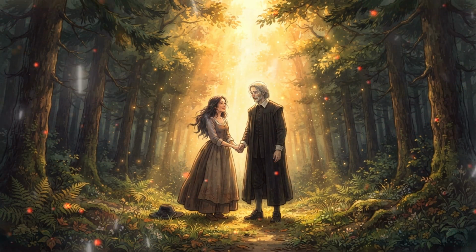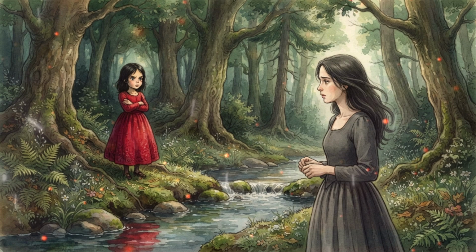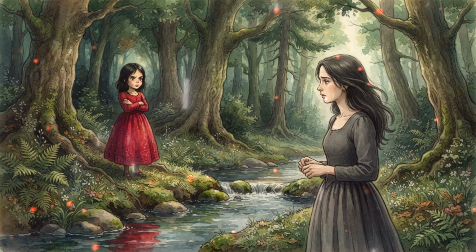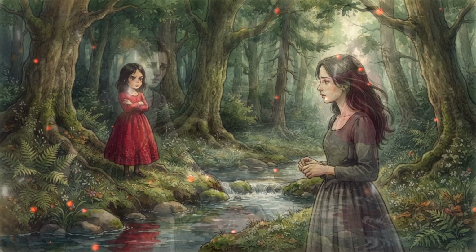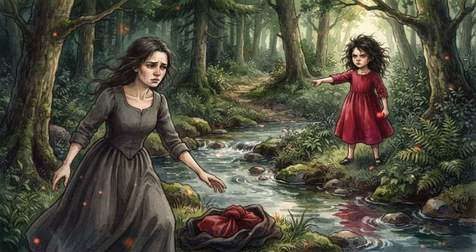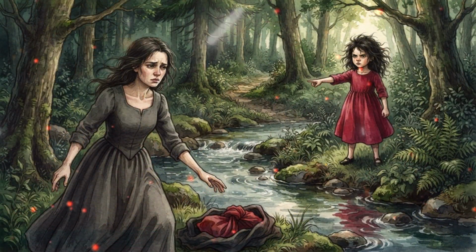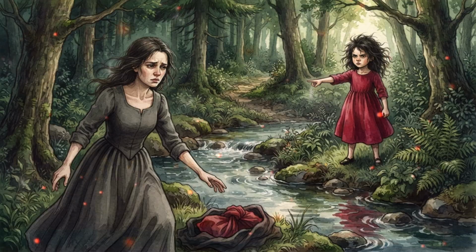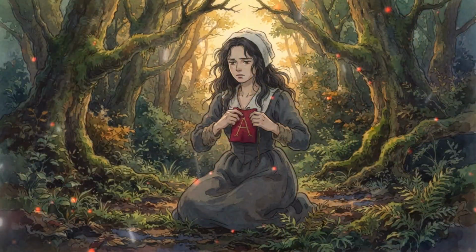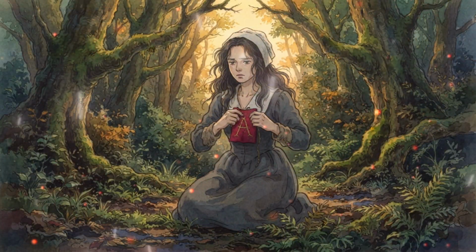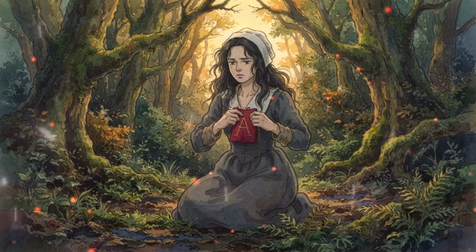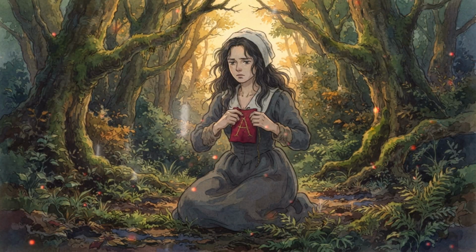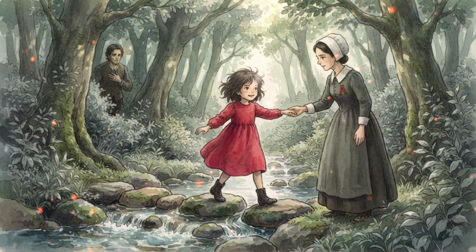Pearl, however, who has been playing nearby at the edge of a brook, does not recognize her mother in this softened, changed state, and refuses to approach until Hester, somewhat sadly, retrieves the letter and pins it back onto her dress, restoring the family's fragile, complicated balance, and quietly signaling that the escape they have just imagined may not be so easily achieved.